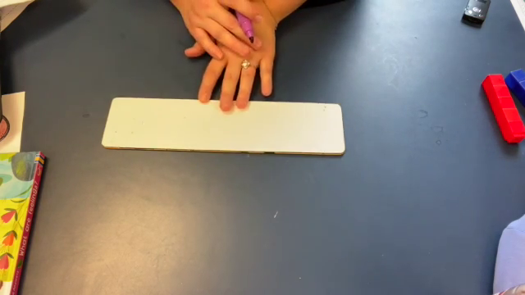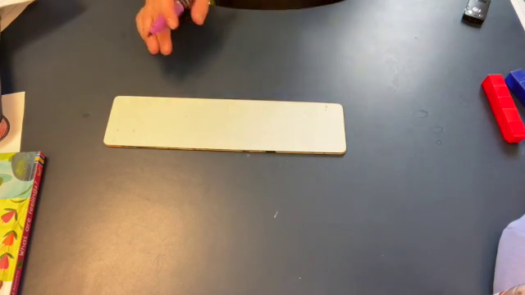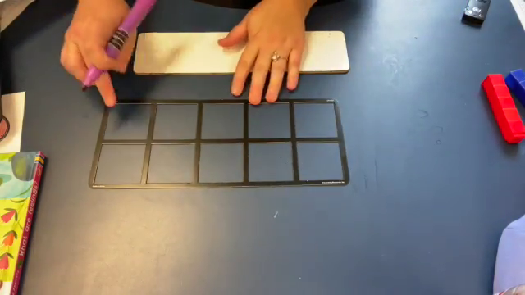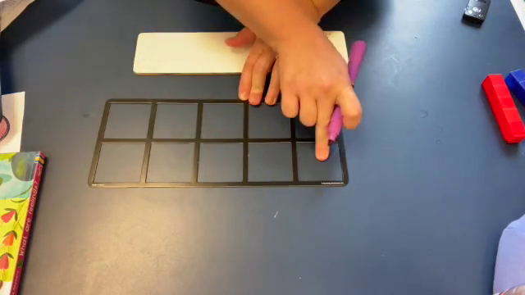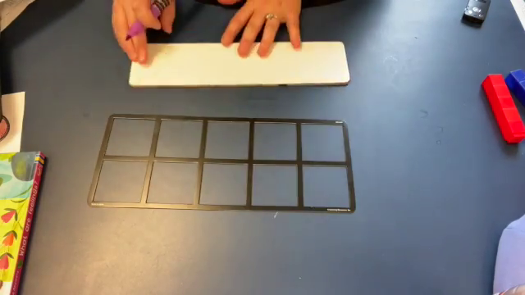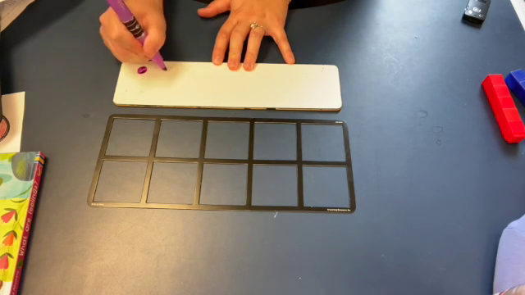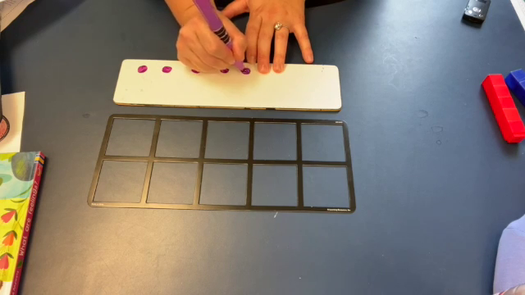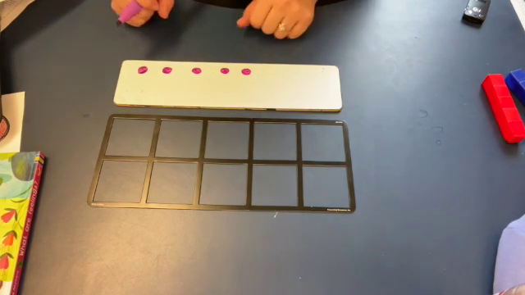So the first thing I want you to do is draw 5 dots in a line, just like in a tens frame. Remember, a tens frame looks like this. It has 5 on the top. And then we go to the left and there are 5 on the bottom. So go ahead and make 5 dots in a nice line. All right. How many dots did we make?